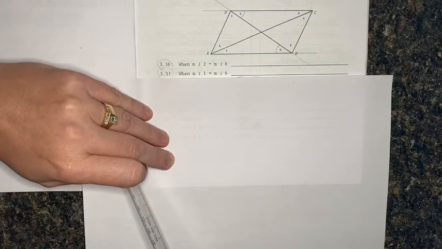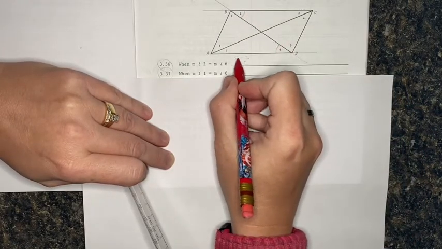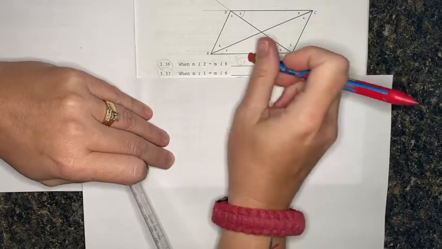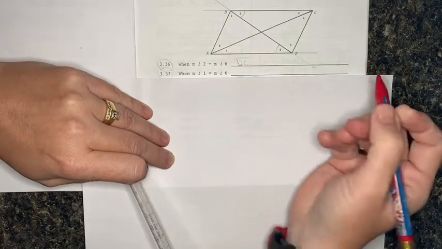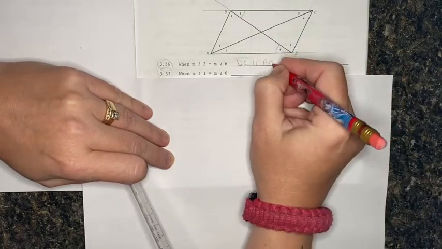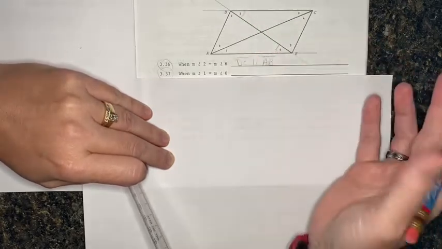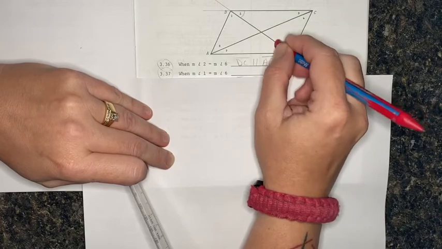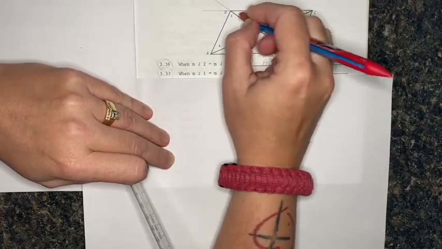So that tells us that DC, and we can even just mark it as a segment because in this drawing, technically it's just a segment, DC is parallel to AB. Okay, that's what we can tell when those two things are true. I'm going to just mark it lightly, so I'm going to erase it so that I can do my next problem.